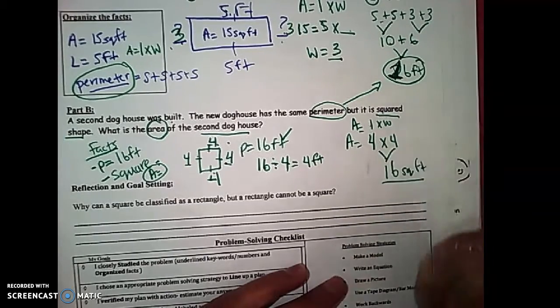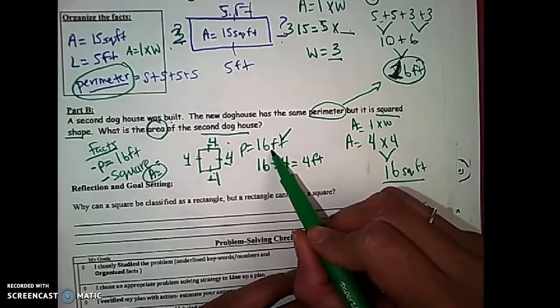So we found a really cool shape that has the same perimeter and the same area.